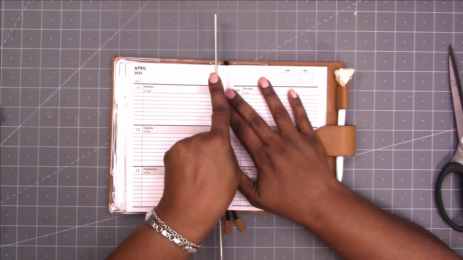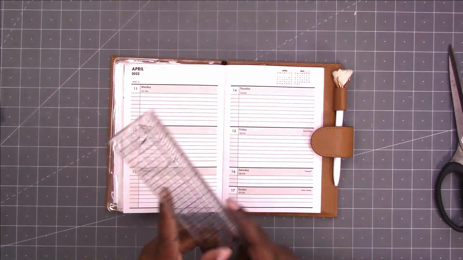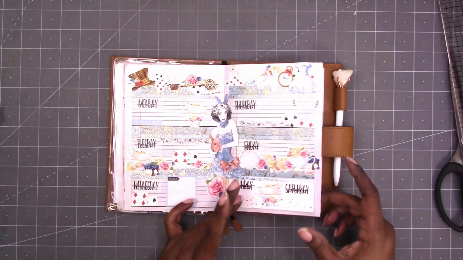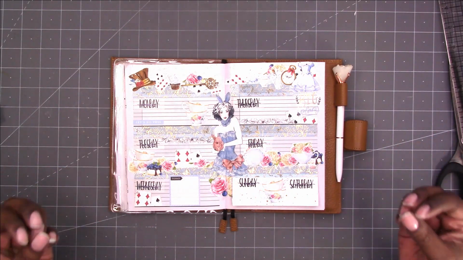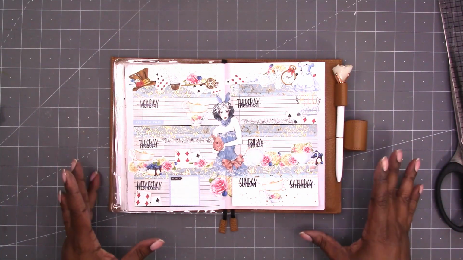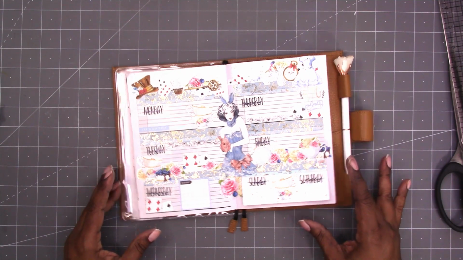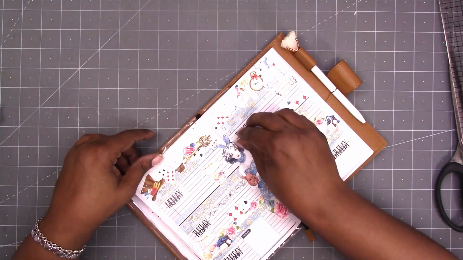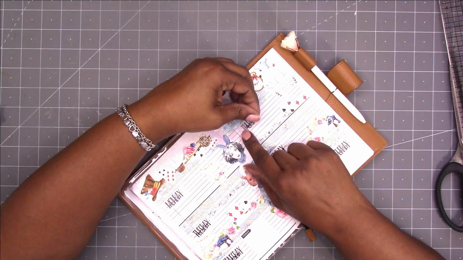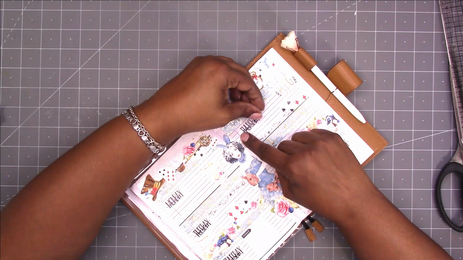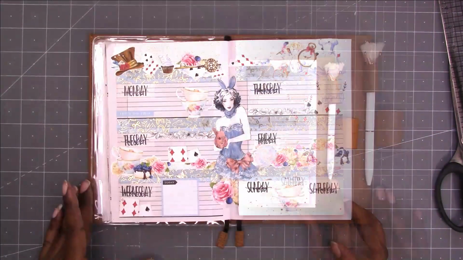Try to get everything laying down well. I kind of do this especially when I have stickers on top of washi tape because they don't like to stick on the washi tape. But also once the adhesive cures, everything will stick better. Friday. I need to move that. Maybe I'll move over Thursday so that those things line up a little bit better. Okay, that's better.